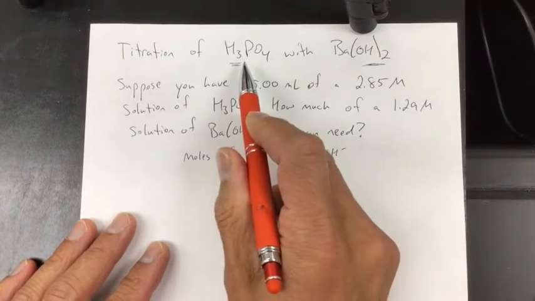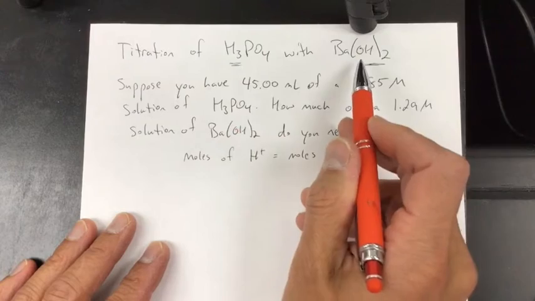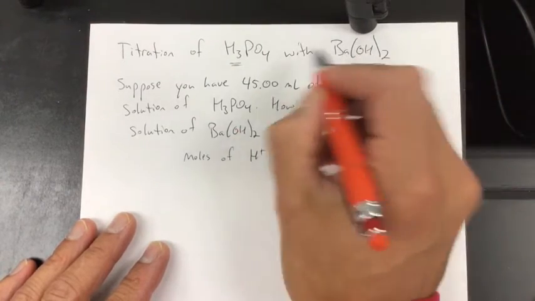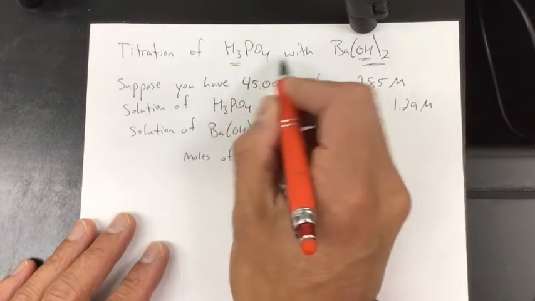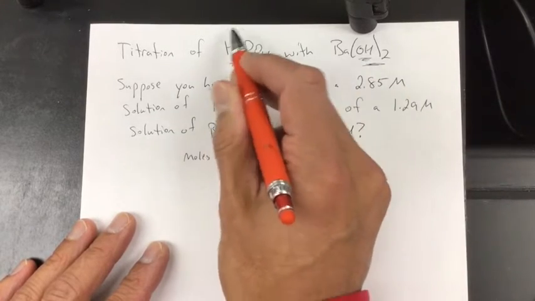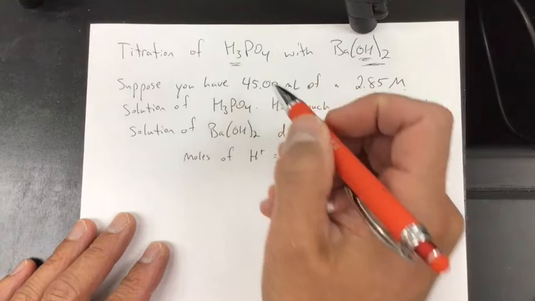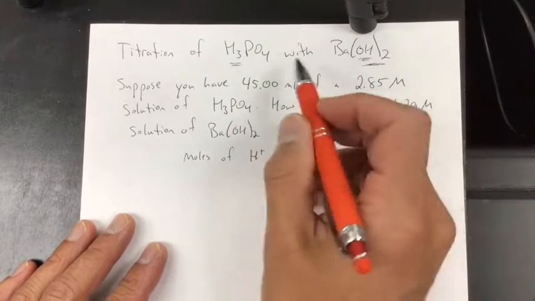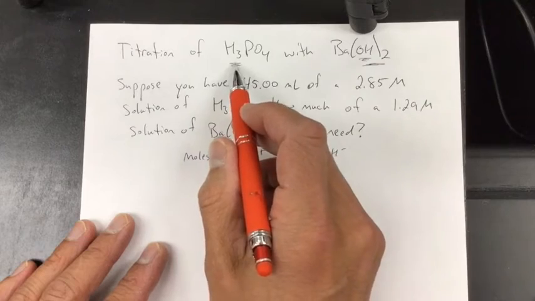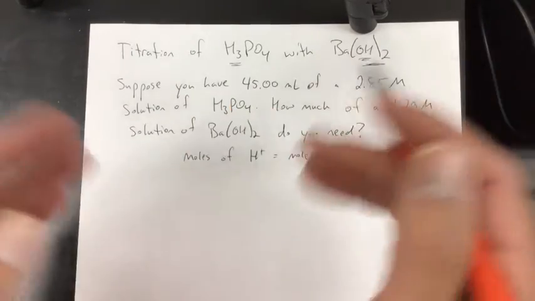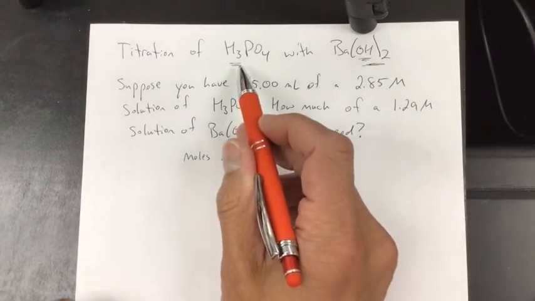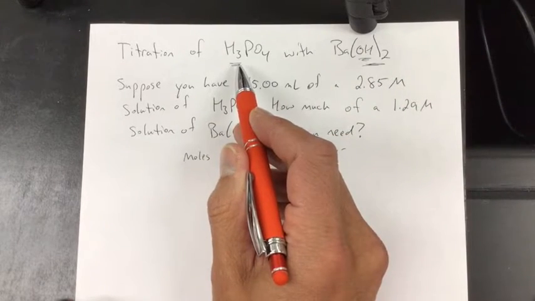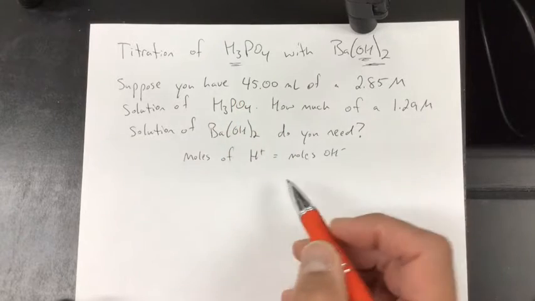Even though this is not a strong acid, because this is a strong base, it's got OH minus in it, it's going to keep reacting until all these H's are gone. And so we have to factor in that even though this H3 is not going to automatically dissociate and break apart in solution, all the OH's are going to keep reacting until all those are gone.